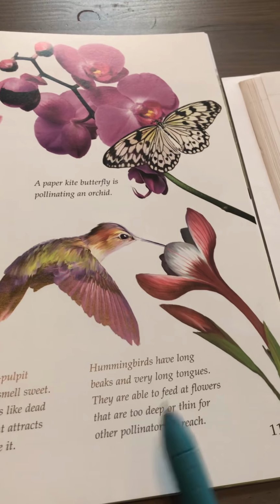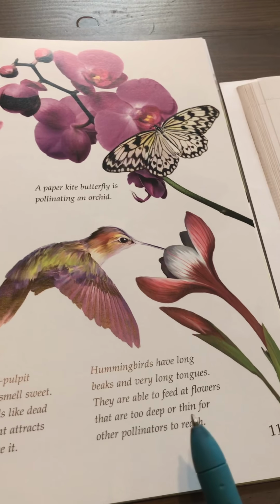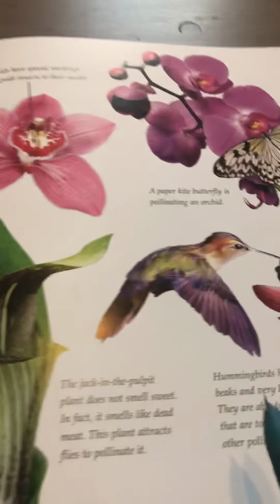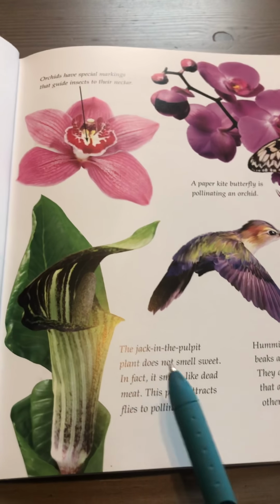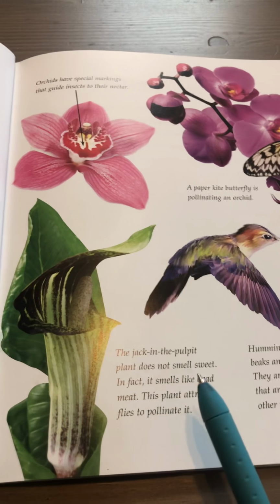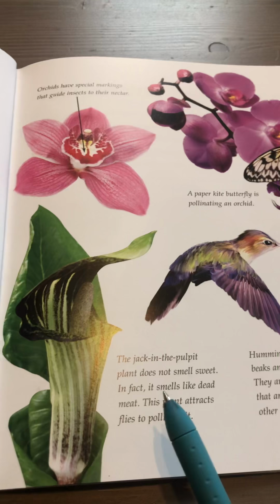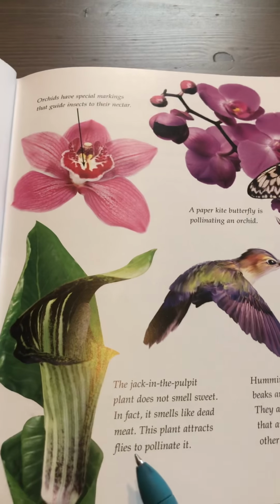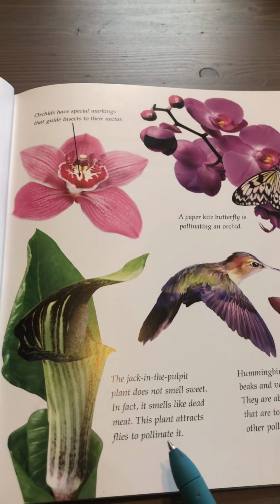They are able to feed at flowers that are too deep or thin for other pollinators to reach. The Jack-in-the-Pulpit plant does not smell sweet. In fact, it smells like dead meat. This plant attracts flies to pollinate it.